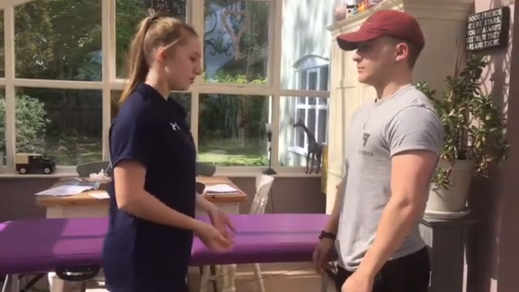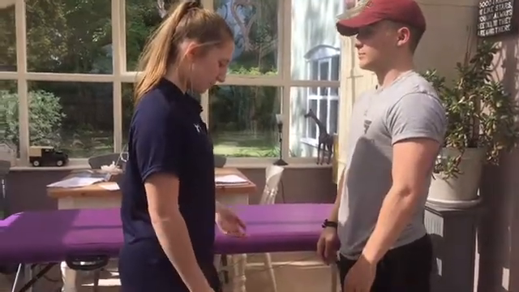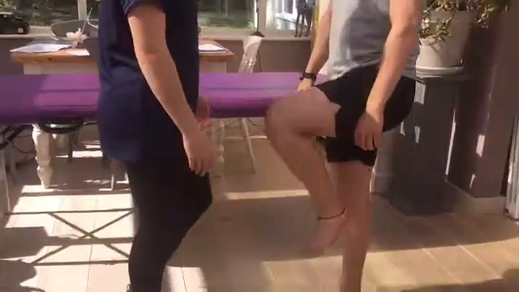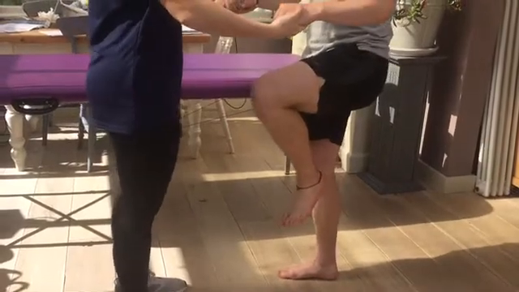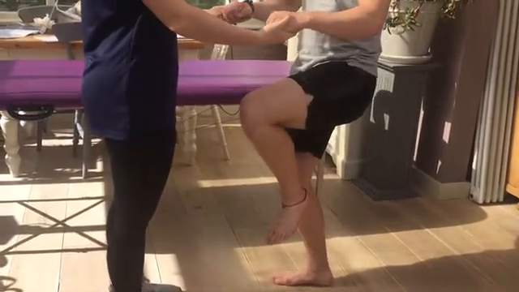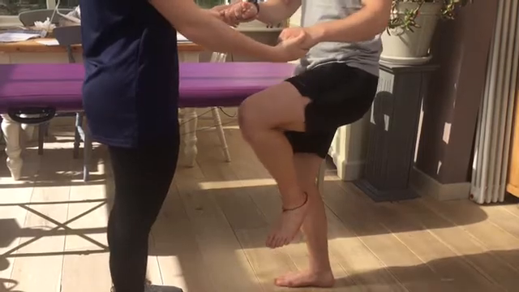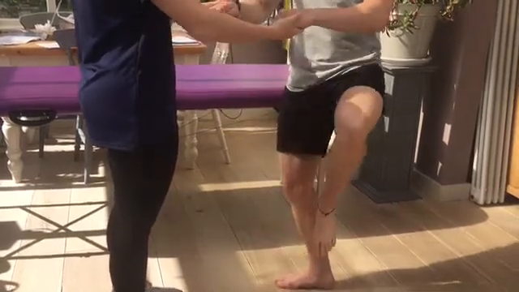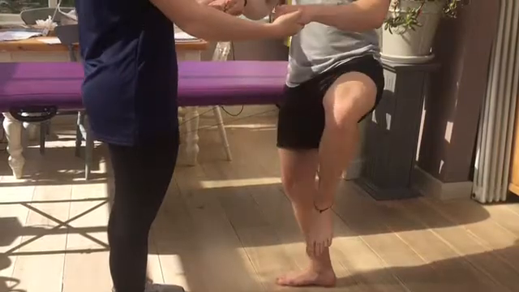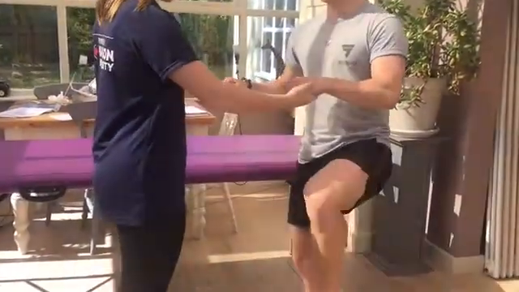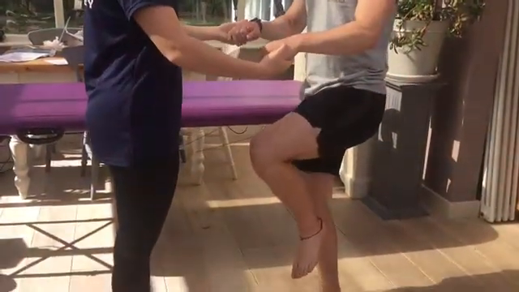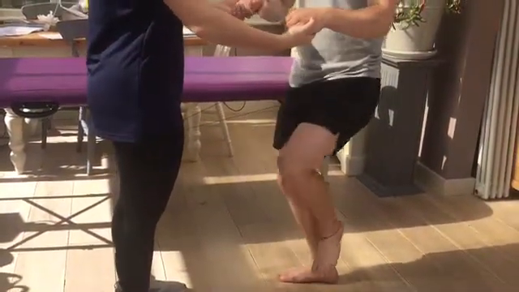Another test for meniscus is Thessaly's test. So for this one, the client is standing. They're going to stand on the leg of the injured knee, and the other leg is going to be slightly raised. And take hold of my hand. Good. And then we're going to flex these slightly, and then I would like you to internally and externally rotate your knee like we practiced at the beginning. That's it. Good. And is there any pain there? No. So we need to note locking, clicking or grinding. To progress it further, we can take it into 30 degrees of flexion. Good. And then twist from side to side again.